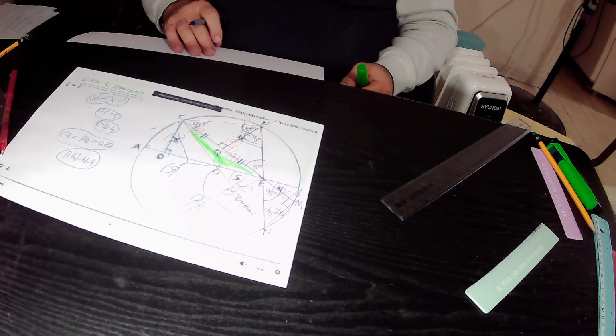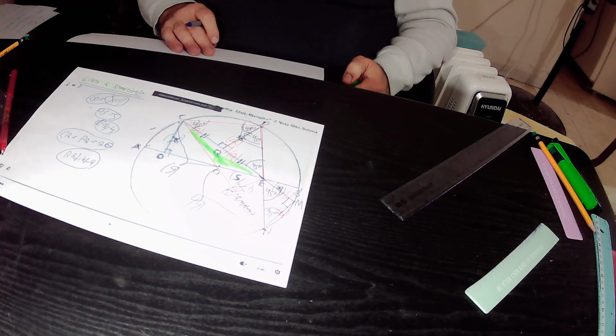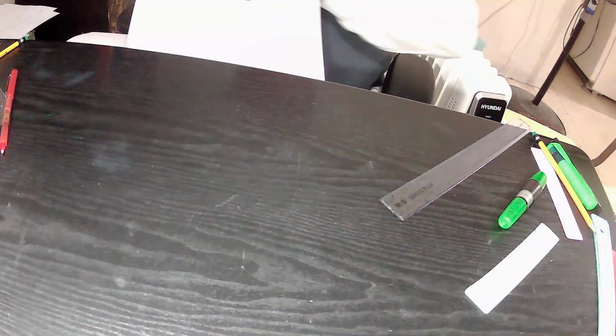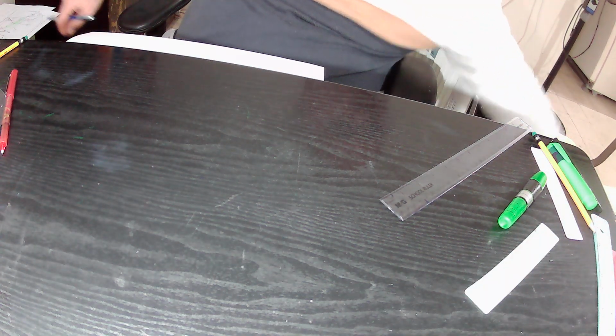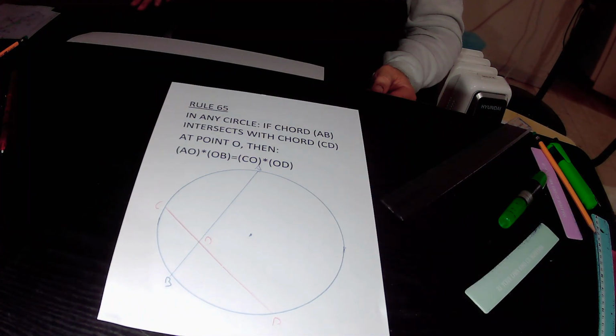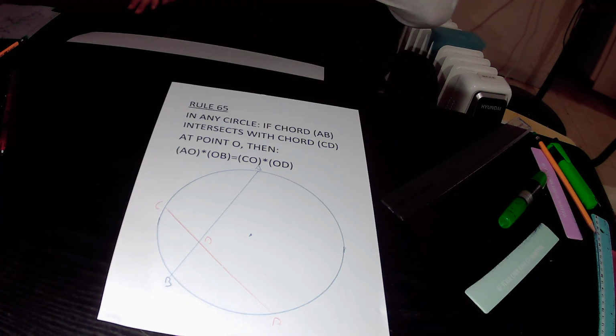In the next step, we will implement rule 65 in our domain. Let me quickly repeat rule 65. According to rule 65, true in any circle, this is a circle that could be any circle, if chord AB intersects with chord CD at point O, then AO times OB equals CO times OD.